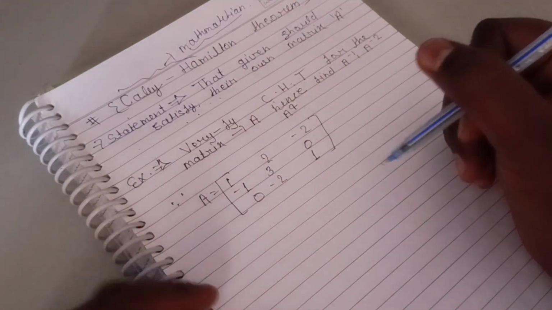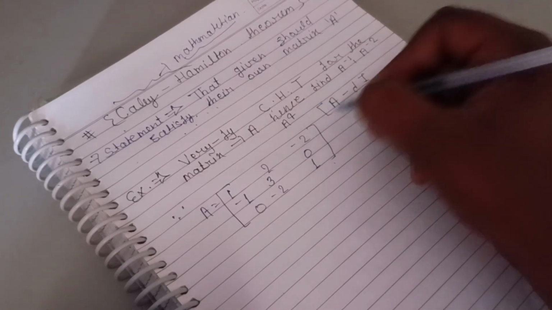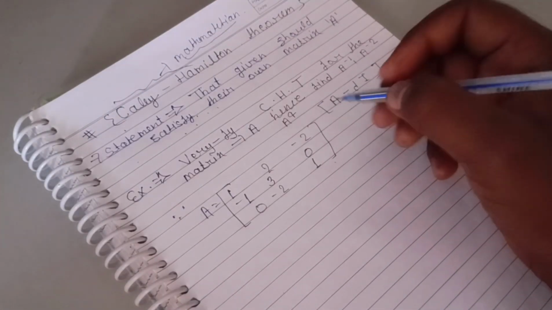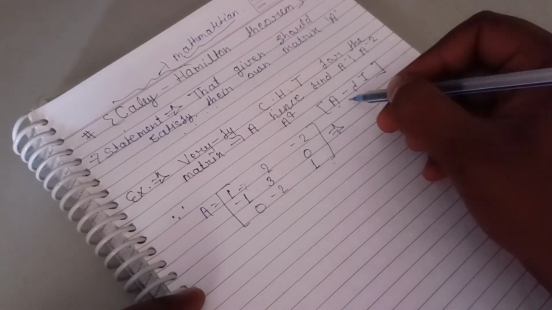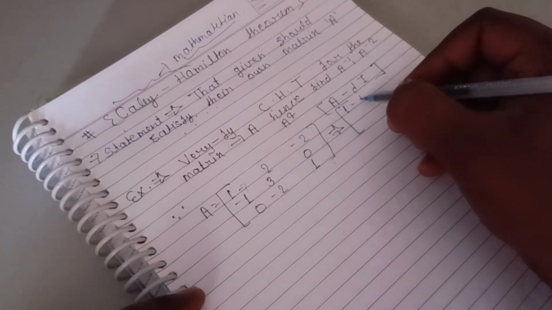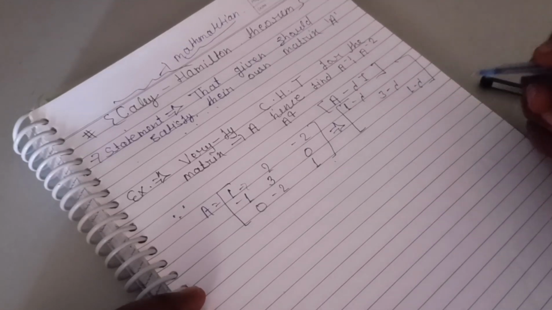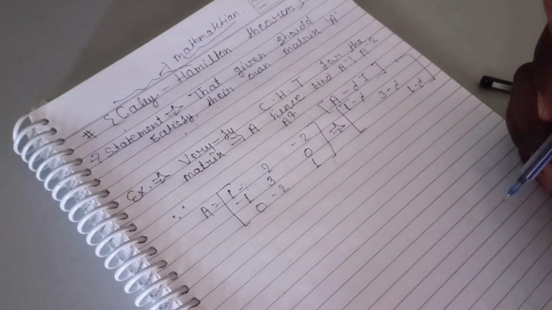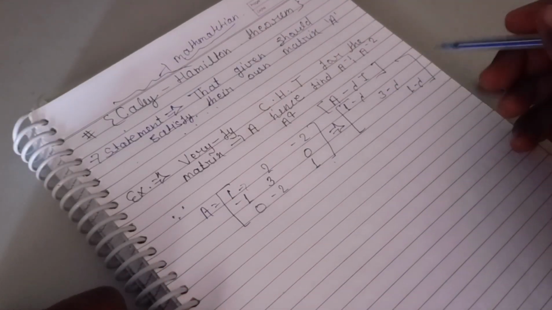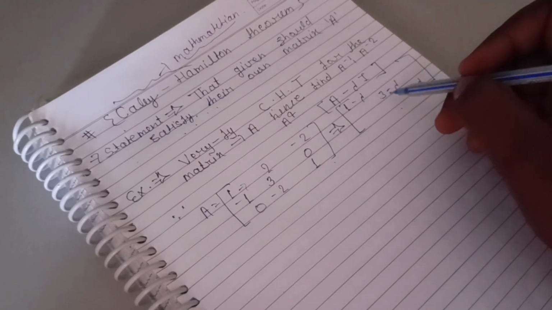Okay, so first of all we will do the same process, that we will apply A minus lambda I to find the eigenvalues. I'm just subtracting lambda diagonally, so we can write it like this: 1 minus lambda, 3 minus lambda, 1 minus lambda. Now we have to find the value of lambda.